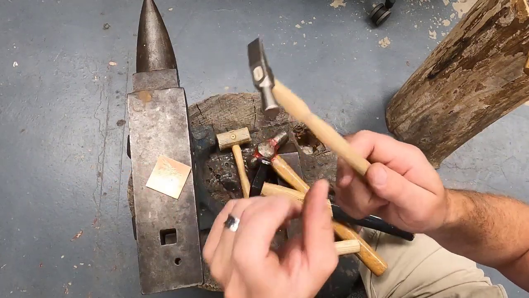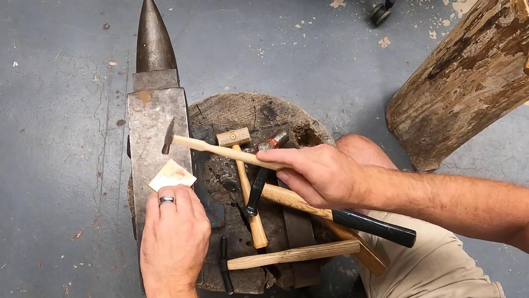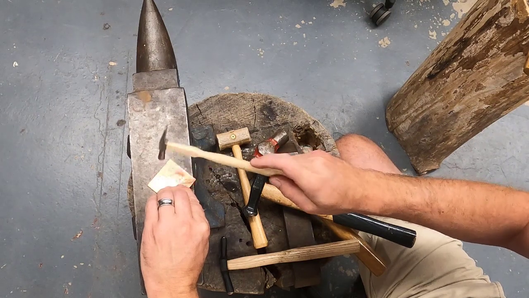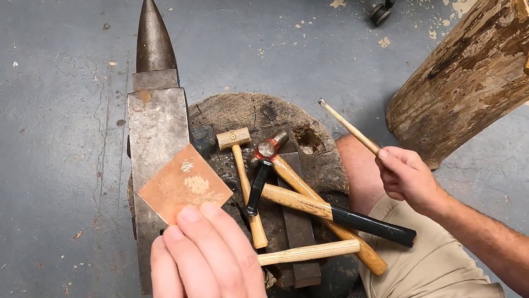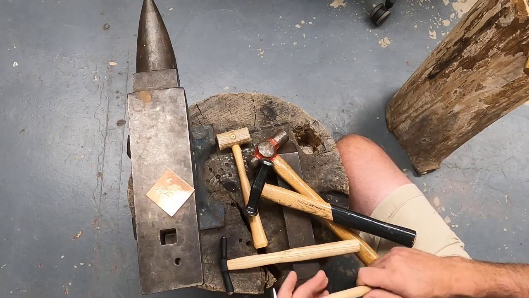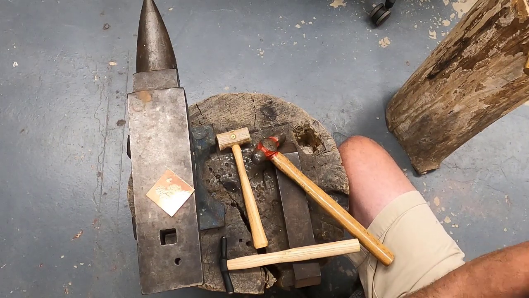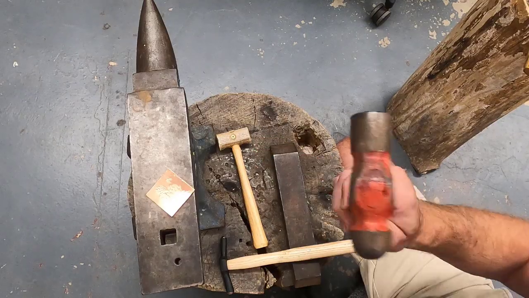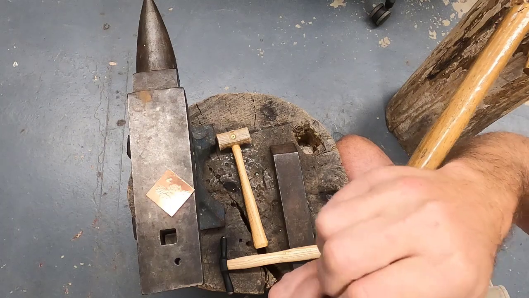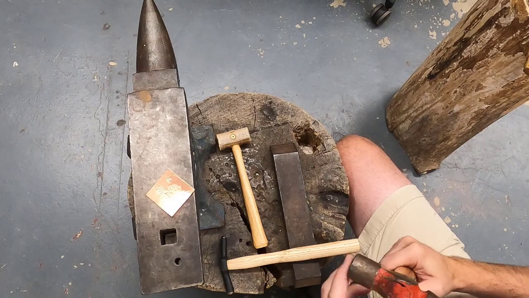I could take the side of my rivet hammer and get these little crescent moon shapes. Basically, any steel hammer in here can give you texture. Now, if you feel so inclined, you could go to the hardware store and buy a cheap ball-peen hammer and actually carve into the face of that hammer, and then that texture will be transferred to your metal too.